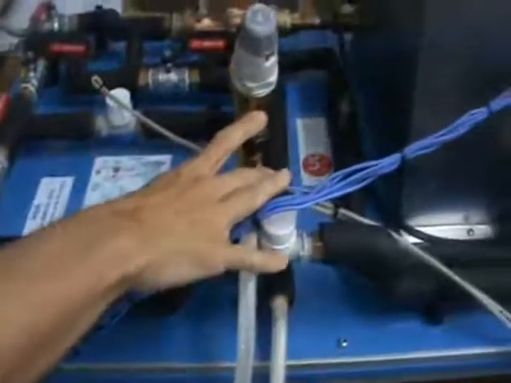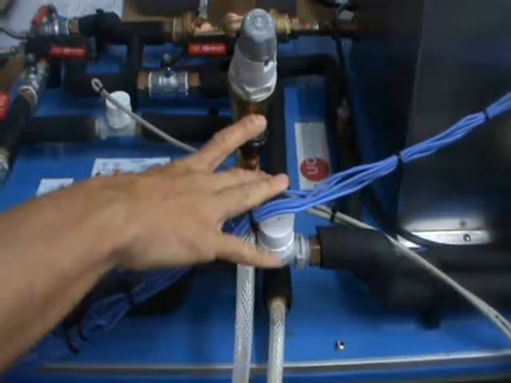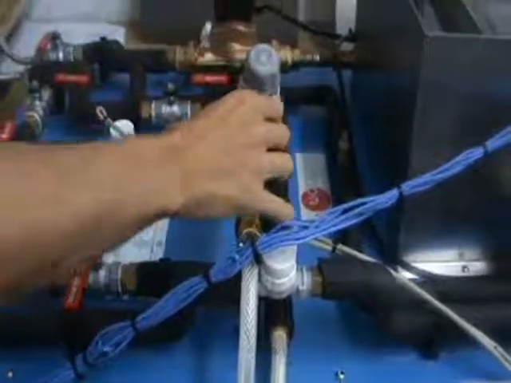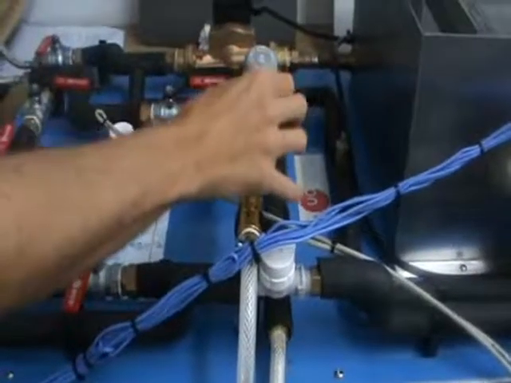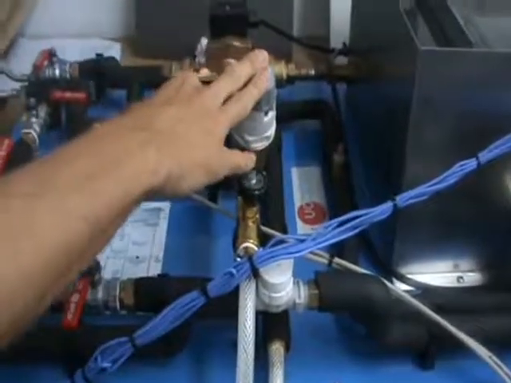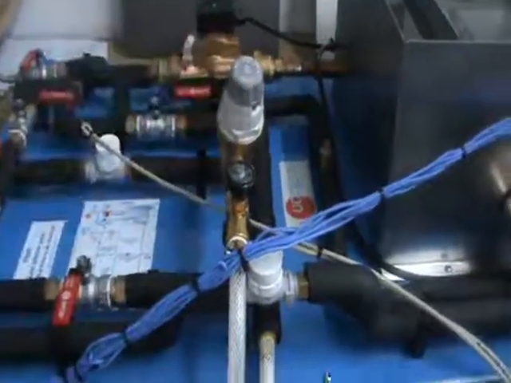With this valve, we will regulate the flow of the refrigeration circuit. This is a pressure regulator and should not be touched by the client. We regulate the pressure to protect some components of the heat exchangers. Last, before starting the software, we connect the unit.